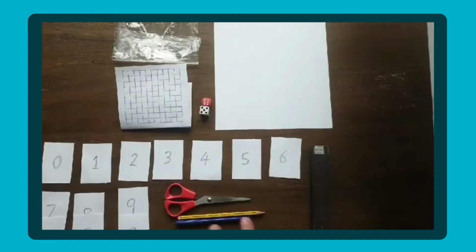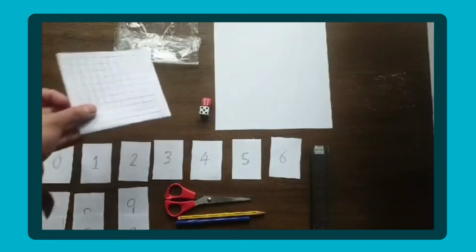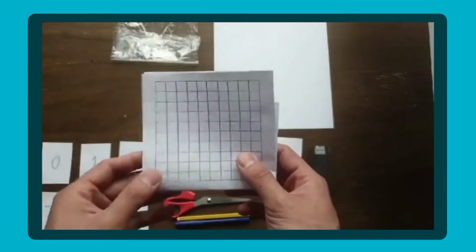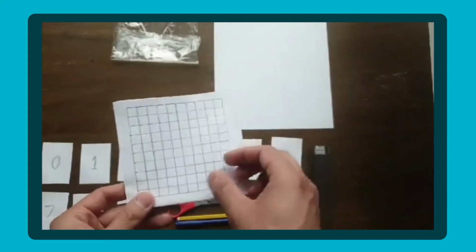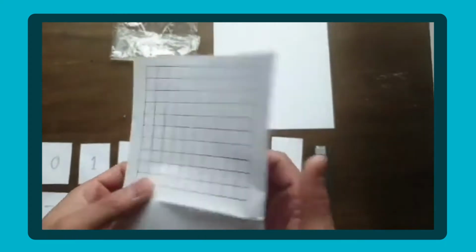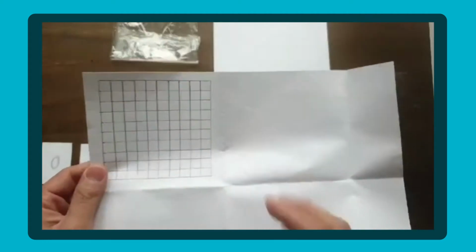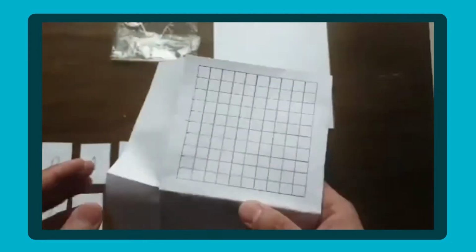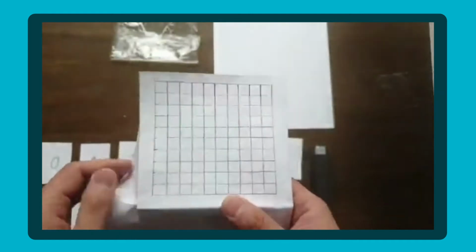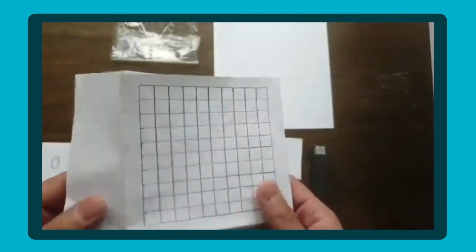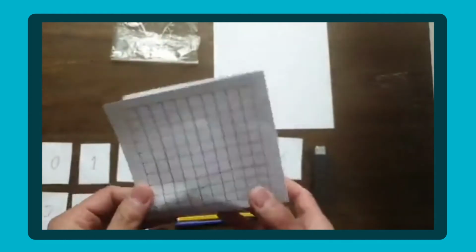I'll go into that in a second, but the thing that you will definitely need is a 10 by 10 grid. So what I've done here, I've literally just taken a sheet of paper, used my ruler, and made a 10 by 10 grid so that we've got 100 squares. The reason we need this is because we're focusing on percentages, and just to reiterate, all a percentage is, is an amount out of 100.